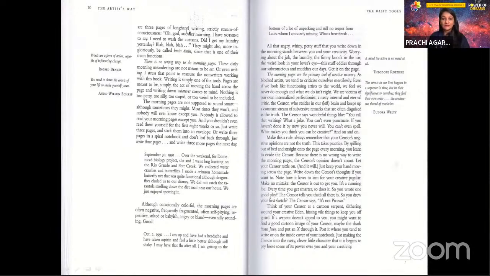It's a cunning foe. Every time you get smarter, so does it. So you wrote one good play, the censor tells you that's all there is. So you drew your first sketch, the censor says it's not Picasso. Are you a victim of your own mind, where everything you do is met by somebody saying, oh, this is not good enough? Ye acha nahi, ye acha nahi. Does that chatter in your mind keep going on?